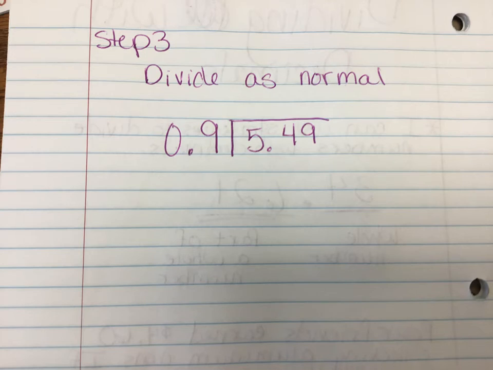We have 5.49 divided by 0.9. Now we would use something like this if we're putting things into groups. So like if I had a bag of almonds that I bought and it cost $5.49, and I'm going to section it off into 0.9 of an ounce for each bag of almonds that I eat. Then I could find out how much each one of the tiny bags cost that I bought.